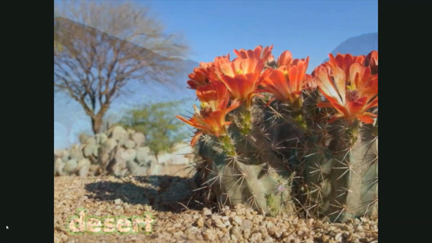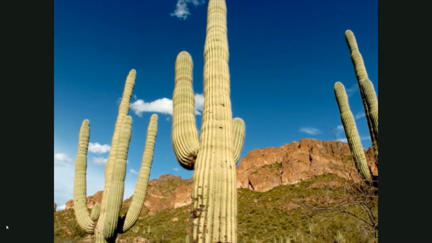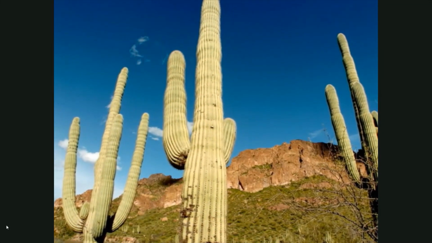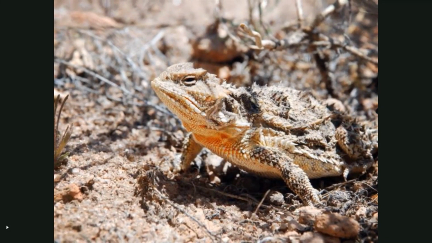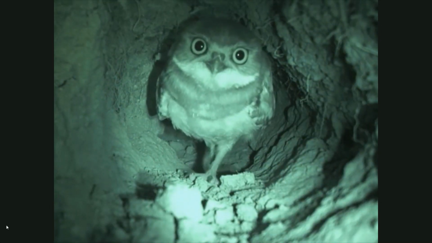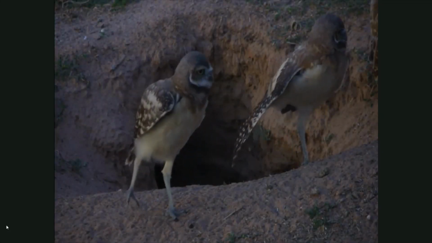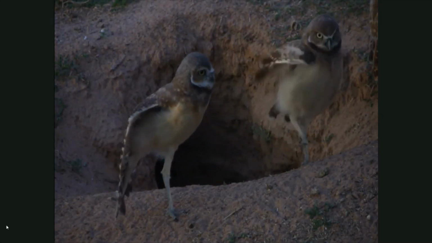Desert plants have to survive without much water. Plants like cactuses can live a long time without rain. The desert heat is tough on animals. Many of them dig holes underground and stay there all day. At night, when it's cooler, they come out.